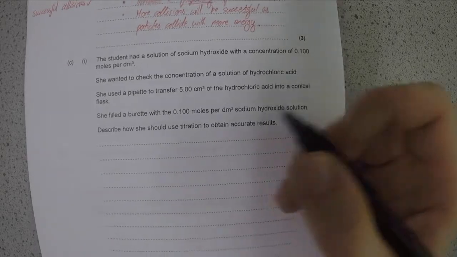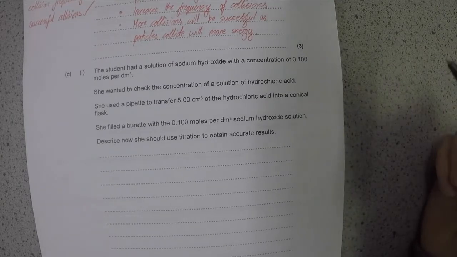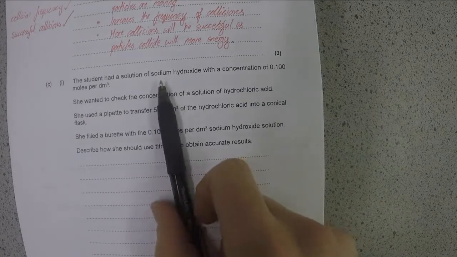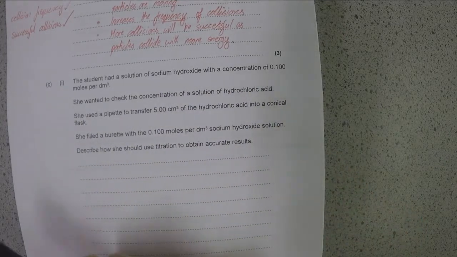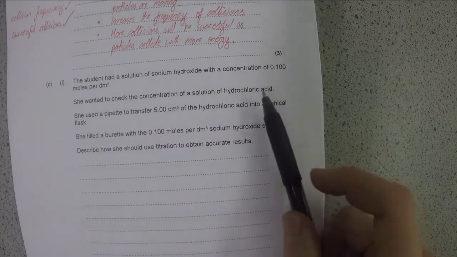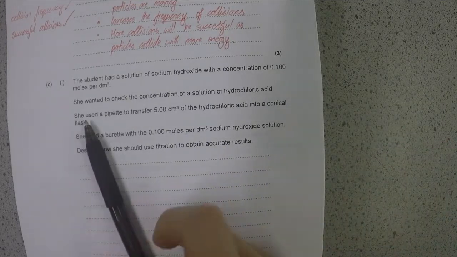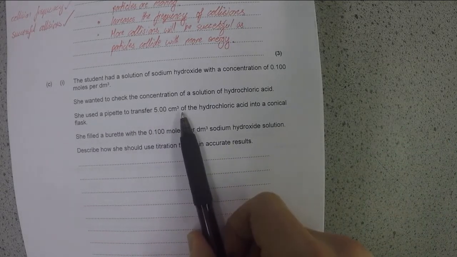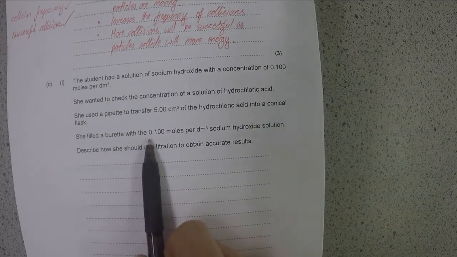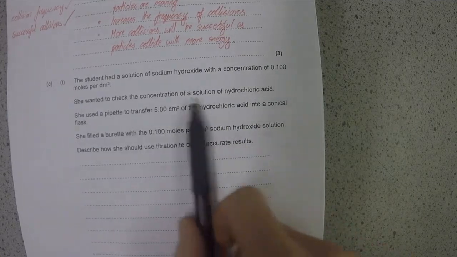And we're on to question C. So a little bit about titrations. So into something from year 11 here. Let's have a look at the question. It says, the student had a solution of sodium hydroxide with a concentration of 0.1 moles per decimetre cubed. She wanted to check the concentration of a solution of hydrochloric acid. To find the concentration, she's going to do a titration. She used a pipette to transfer 5 centimetres cubed of hydrochloric acid to a conical flask. She filled a burette with 0.1 moles per decimetre cubed of sodium hydroxide solution. So it's already given me part of that method.